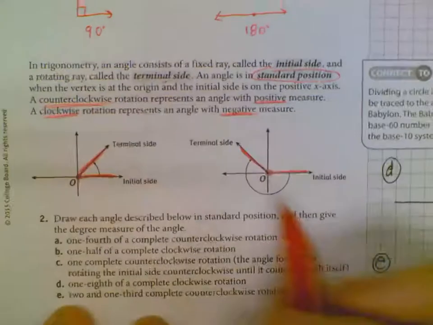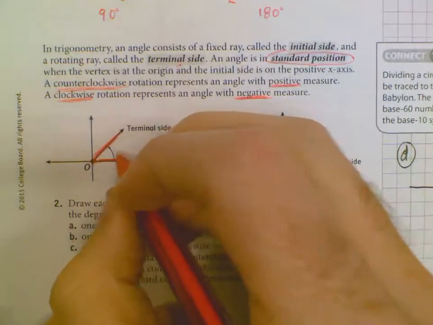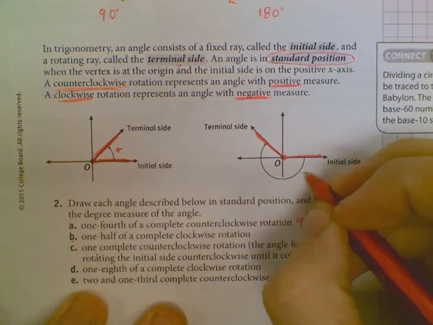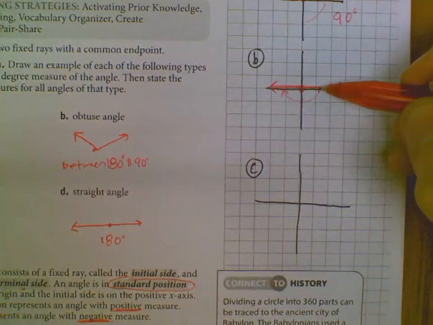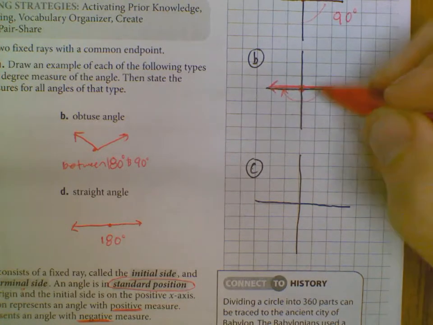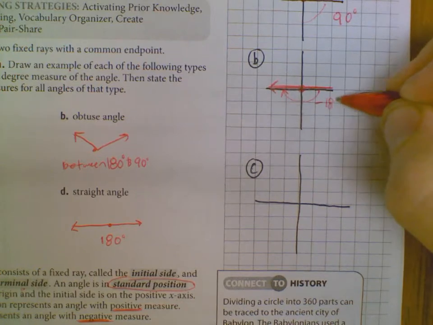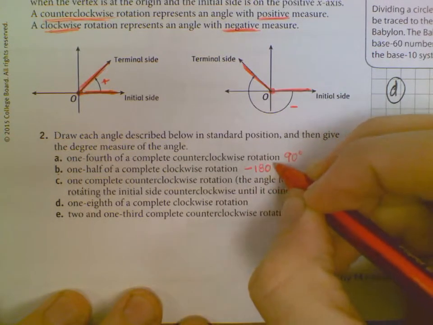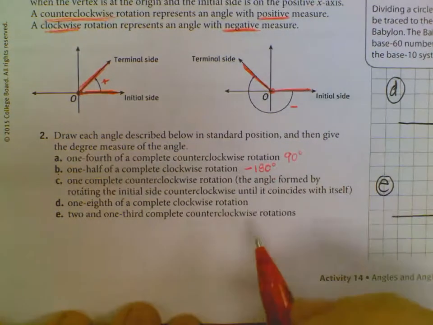So in this initial one, this was a positive angle, and this one was a negative angle. So when I come back up here, if I'm going clockwise from my initial side, I went down. Down is negative. This is not just 180, it's actually negative 180. Come back down here, write that, and we're off.